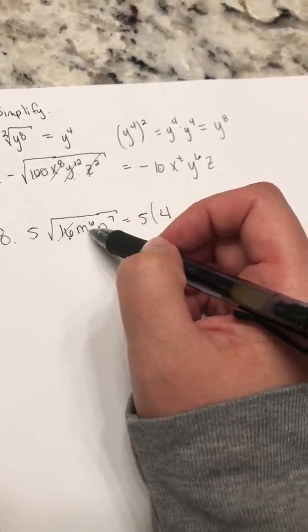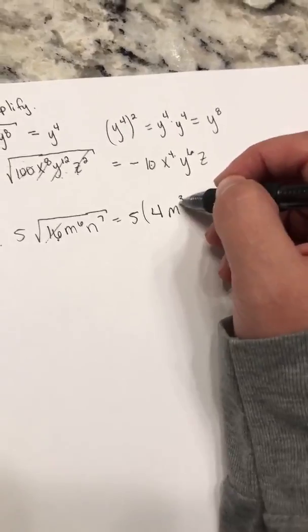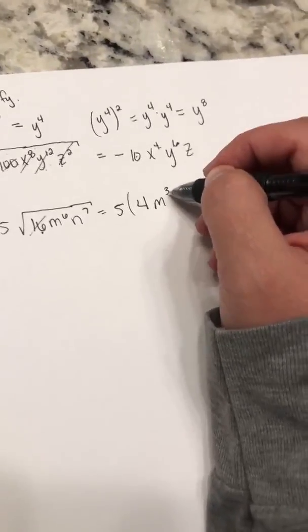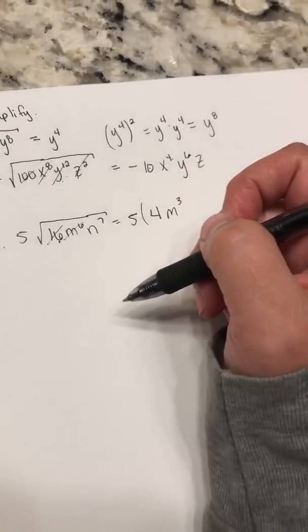The square root of m to the 6th: 2 goes into 6 3 times. And again, m cubed squared, m to the 3rd to the 2nd, 3 times 2 is 6. So that's why. So I've taken care of this.